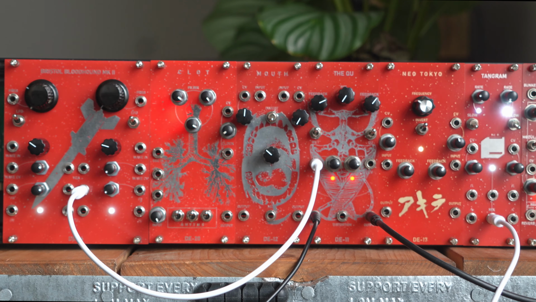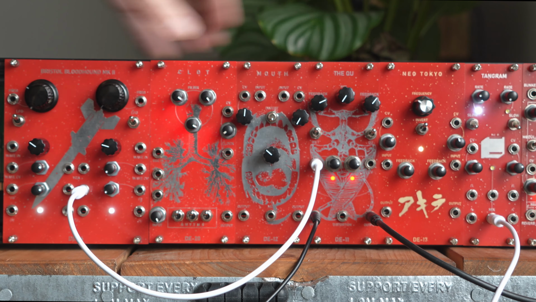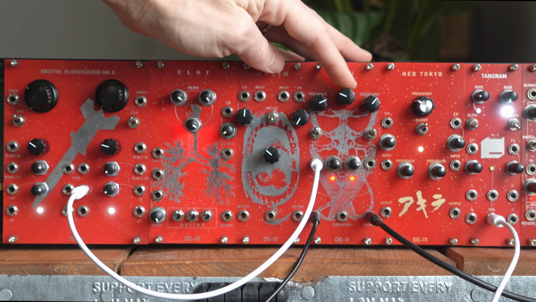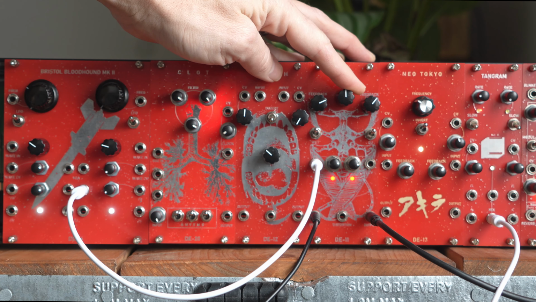Audio rate modulation is what we're all here for, right? Yeah, let's go. Output from the insanely brilliant Bristol Bloodhound Mark II complex oscillator gets you that crunchy, wild sound.